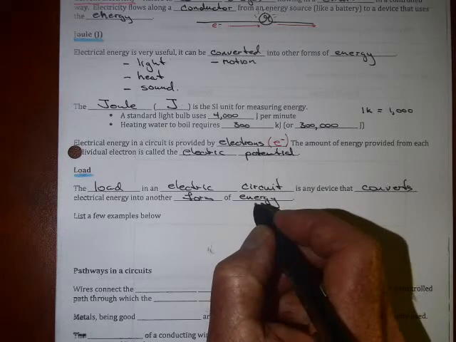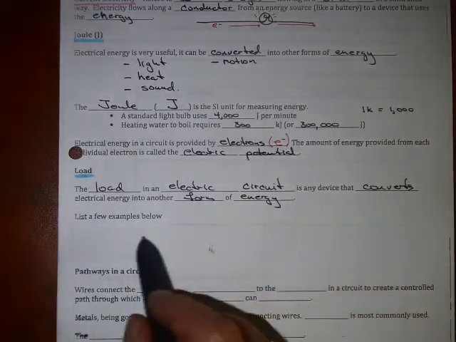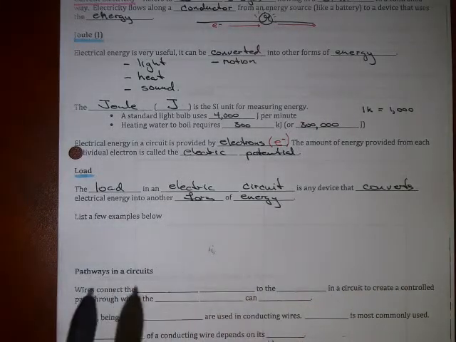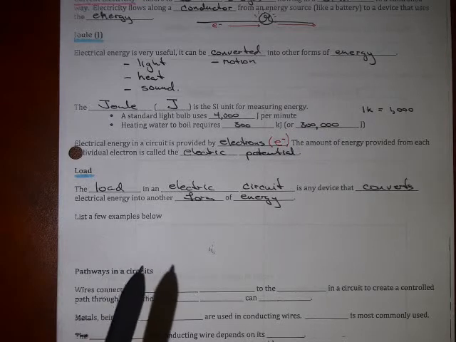We've already talked about a few examples above. If you wanted to think of different appliances, like a TV set or whatever, that's fine.